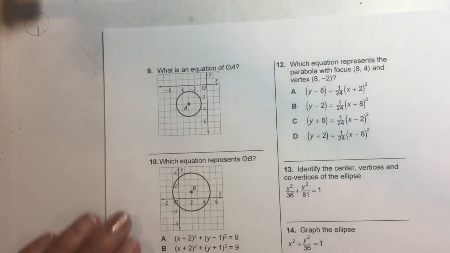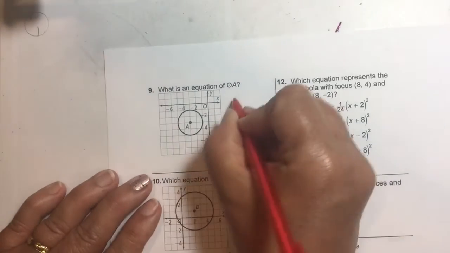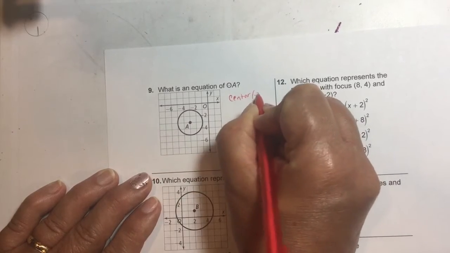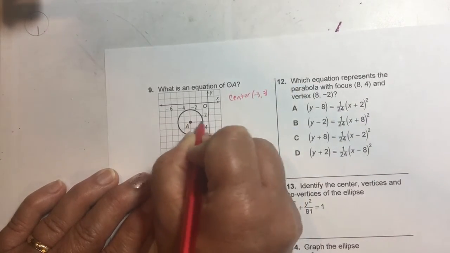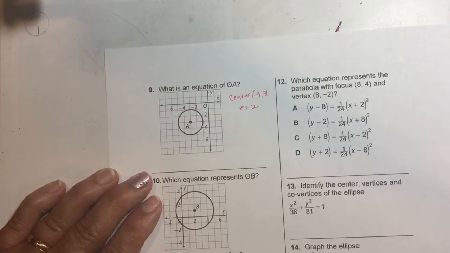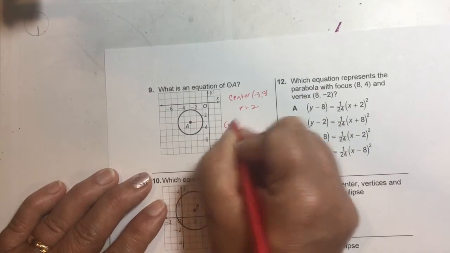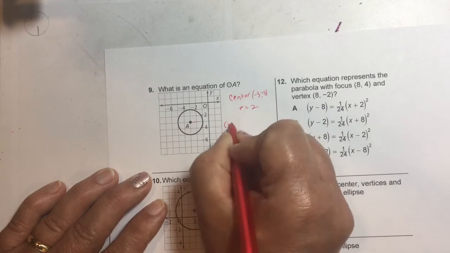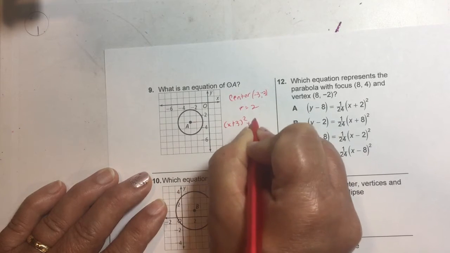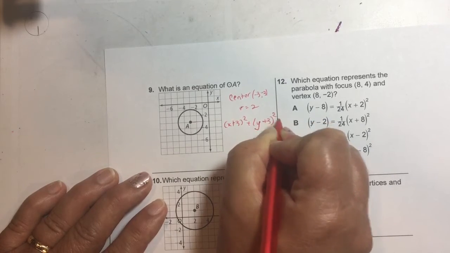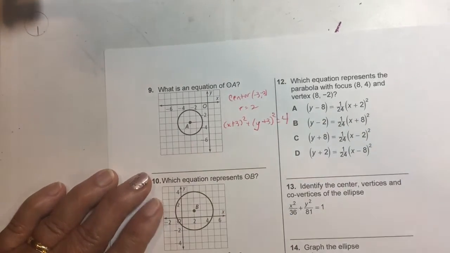Okay, number 9. This is a circle, and it has a nice center on -3, -3. And its radius is 2. So you would have an equation of x minus negative 3 squared and y minus negative 3 squared equals the radius squared, or 4.